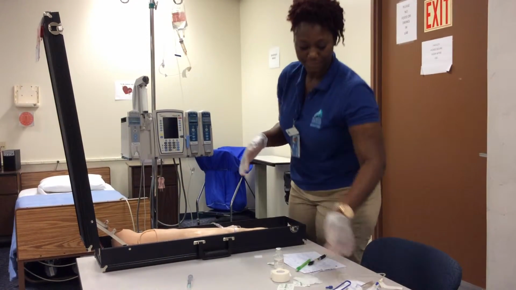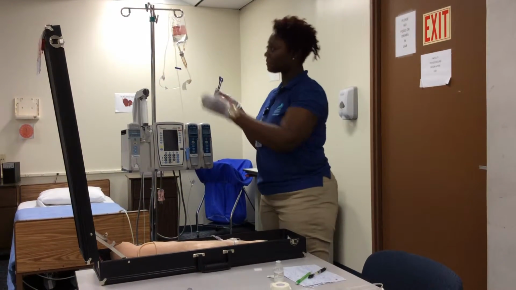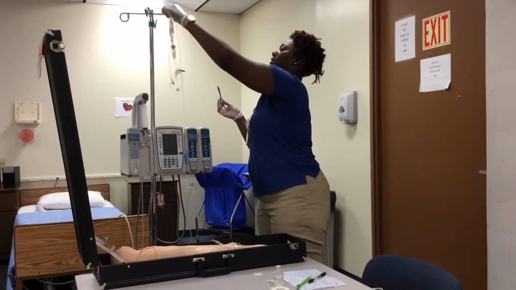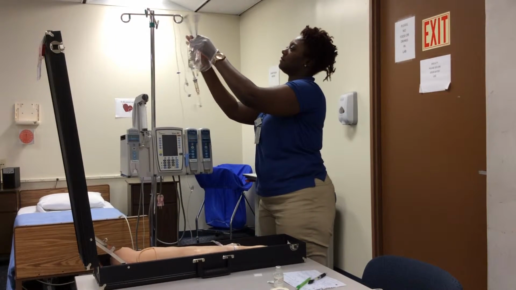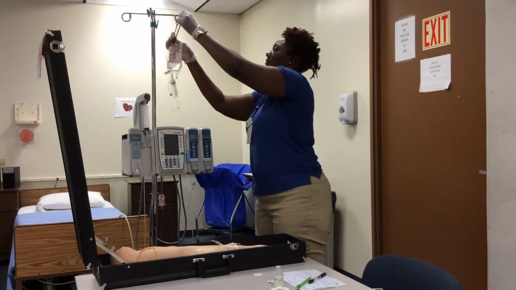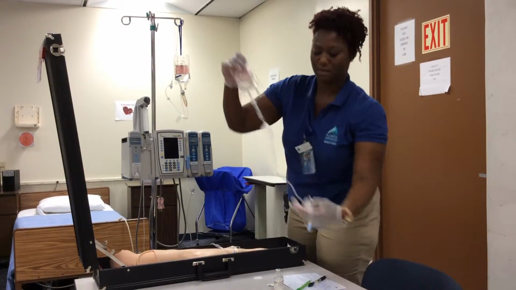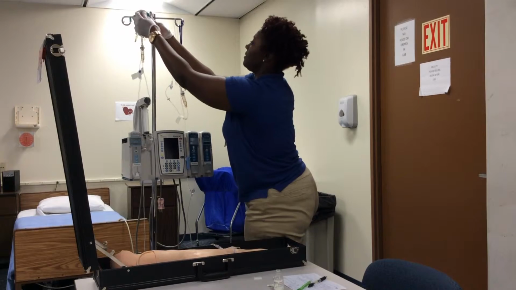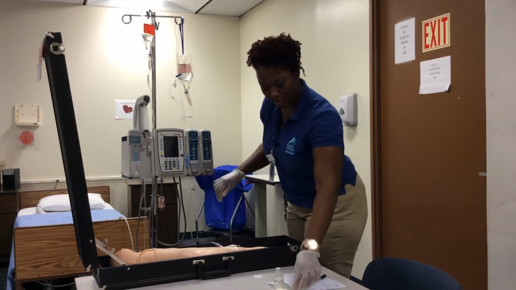Alright, and I'm going to assume that the line is still patent. Alright, so now I'm going to lower my primary, and I'll hang my secondary. So now I'm going to clean up the port.